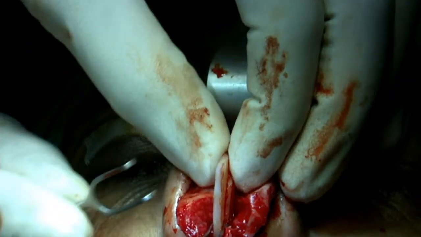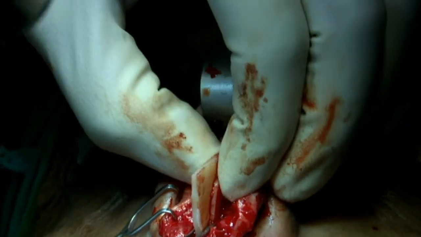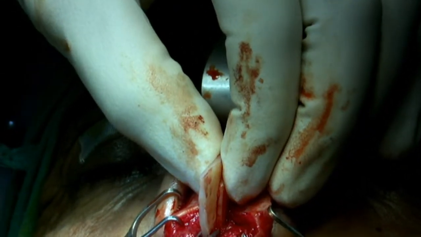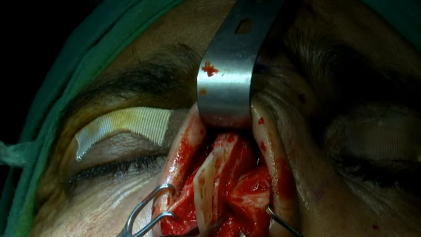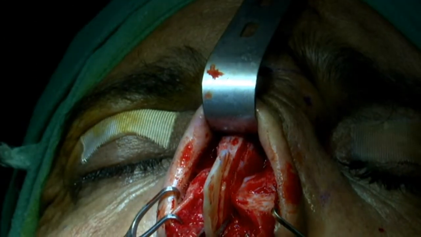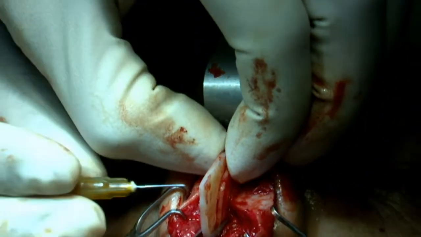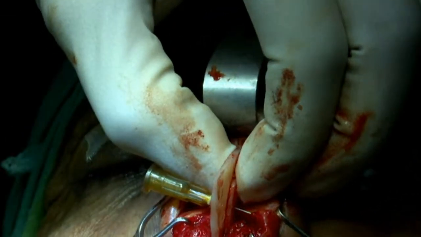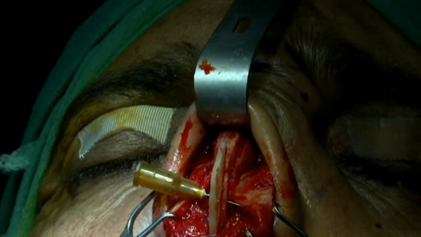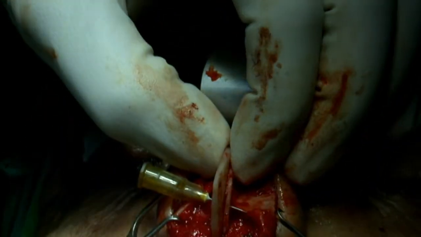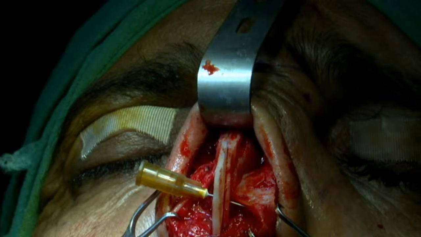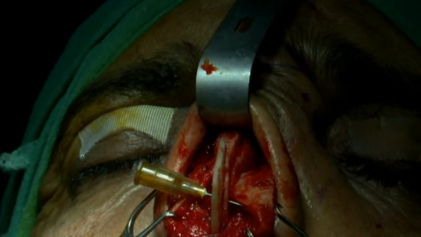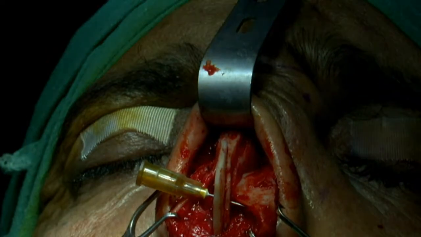Suture, needle fixation. So we pass a needle from this side to this side. 4-0 PDS. Give me the 4-0 PDS. Give me number 15. Give me the toothed forceps, all of it. Let's cut later.